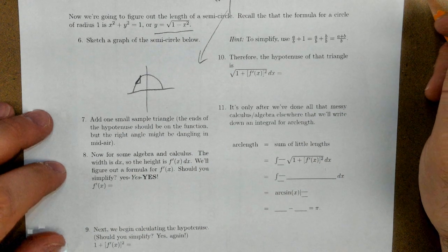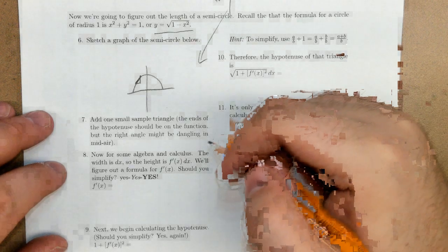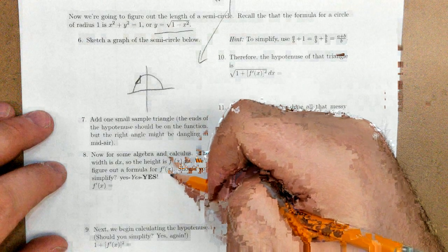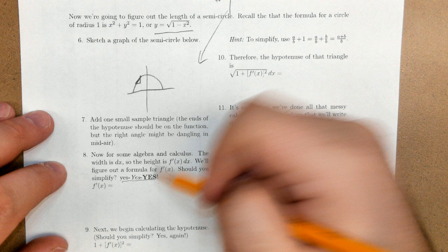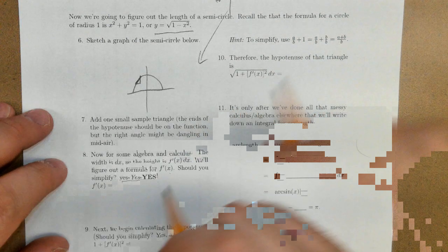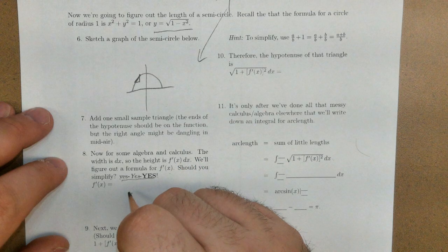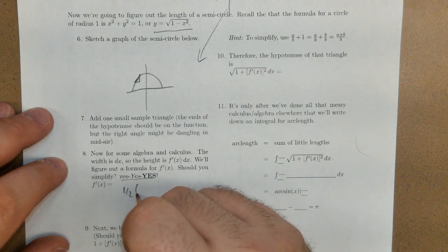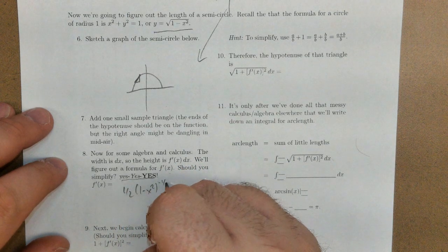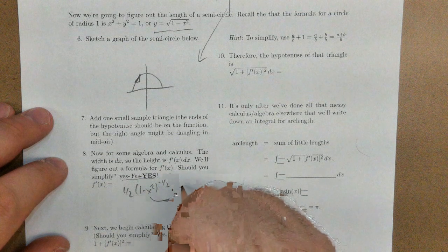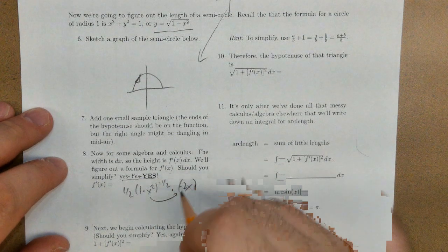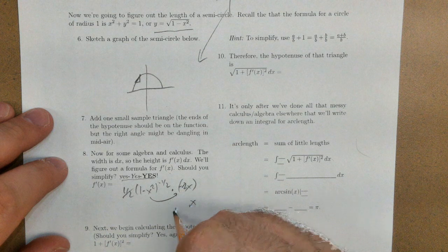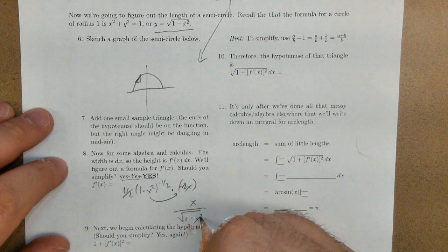Okay, so the width is dx, so the height is f prime of x times dx. We'll figure out a formula for f prime of x. Should you simplify? Yes. Remember I said simplify when it's convenient. So the derivative is, well, the square root becomes 1/2, 1 minus x squared to the minus 1/2. The chain rule gives you a minus 2x. So we can cancel our 2's. It's minus x over the square root of 1 minus x squared.